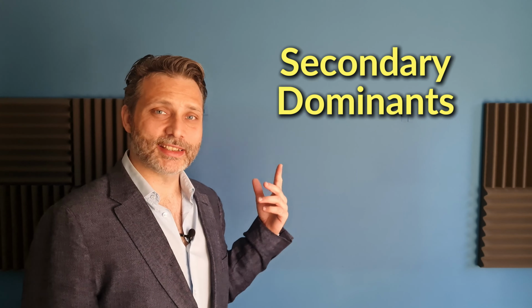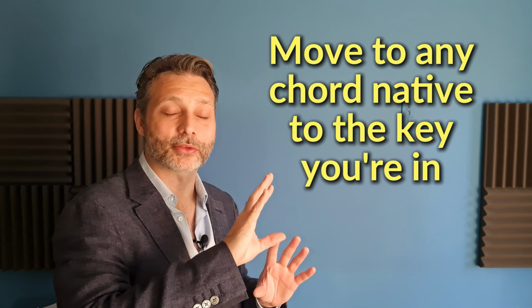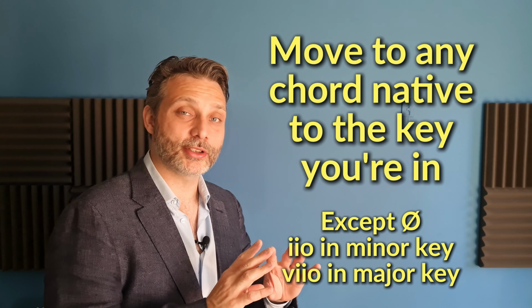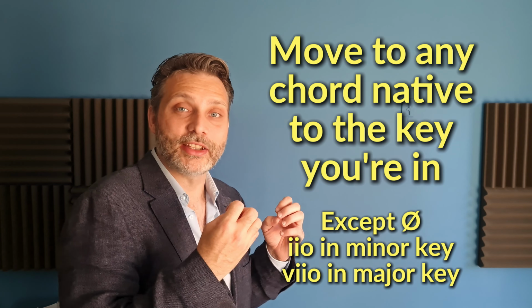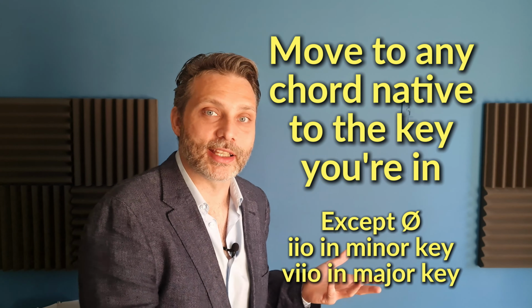Now, we talked about secondary dominants and how they want to move towards a temporary tonic, and they can move to any of the chords in the major scale or in the key. I mean, it works for a minor key as well, except for the half diminished chord. It doesn't want to go there because the half diminished chord is more dissonant than the actual dominant that would want to lead us there. Also remember, there's a dominant chain.